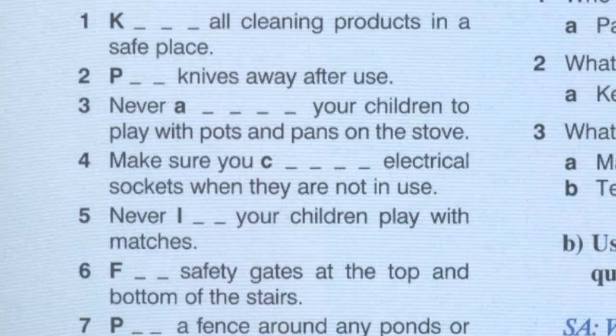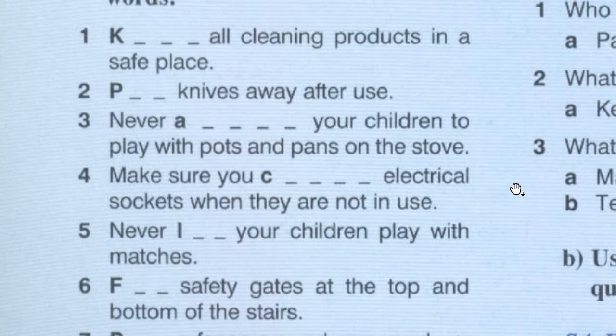Is your home a safe place for your kids? Every year, thousands of children are injured in accidents in the home, accidents that could be prevented. Read this leaflet and make sure that similar accidents don't happen to your children.